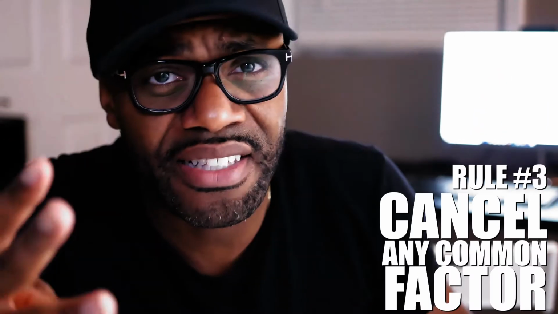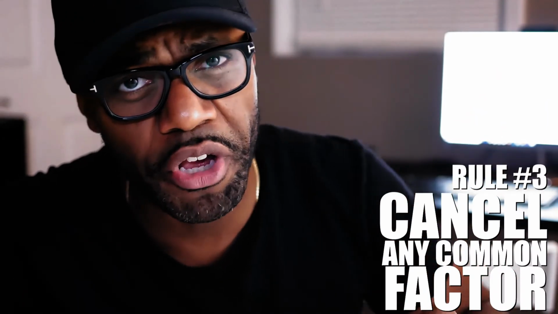Step 3. Canceling any common factor in both the numerator and denominator. Remember what our goal is. Our goal is to be able to reduce, factor, break down. We want to be able to simplify a rational expression. In order for us to be able to do that, we have to be able to cancel out when necessary.